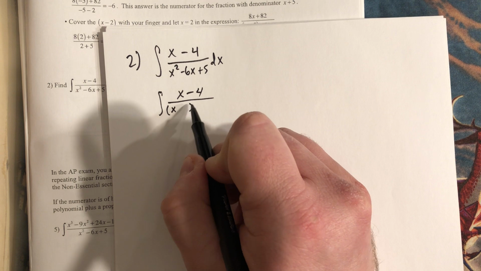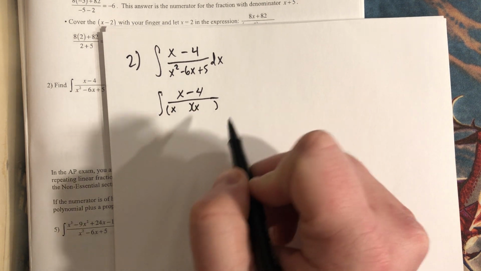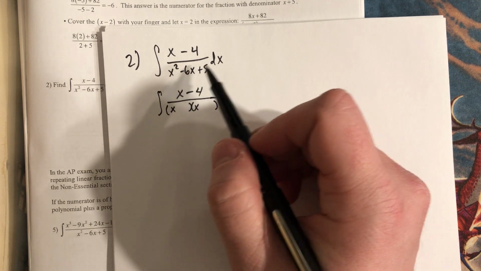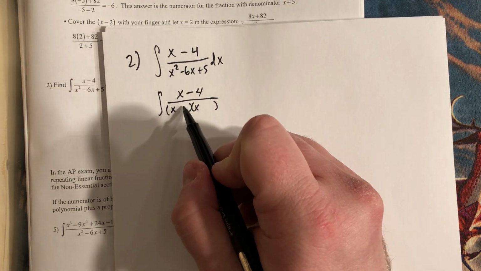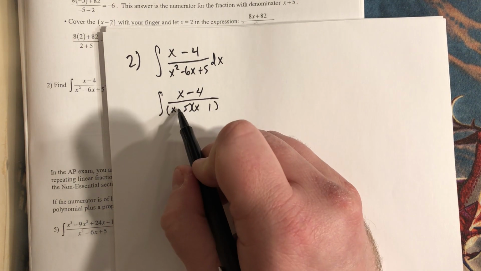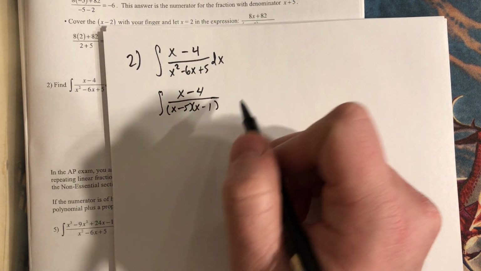X. It works for ones that don't just start with a plain x squared. These are just easier to factor. So one's going to be 5, one's going to be 1, because 5 times 1 is 5. Oh, they're both negative. Okay.